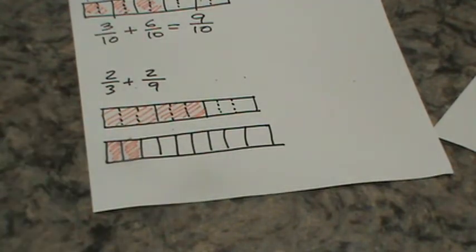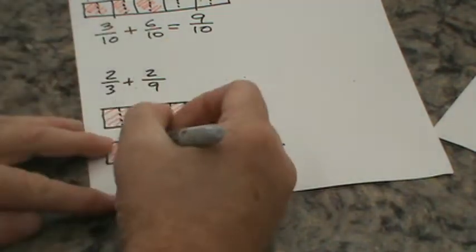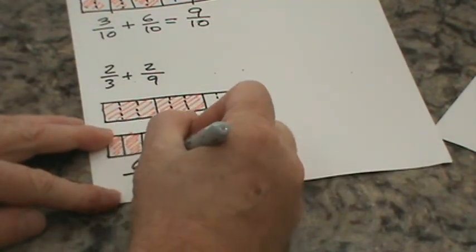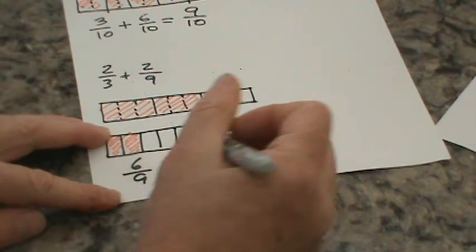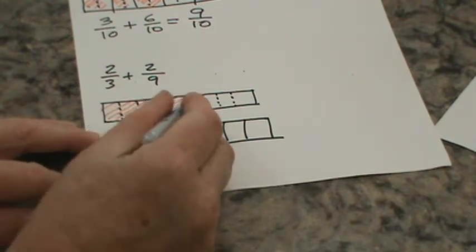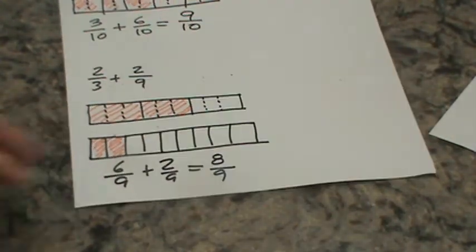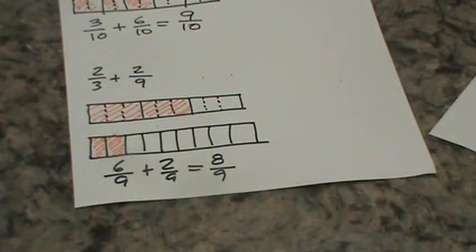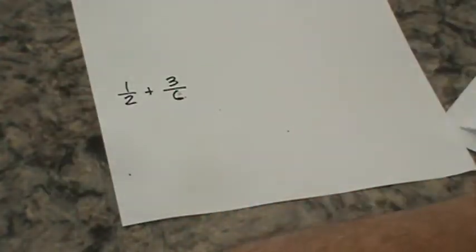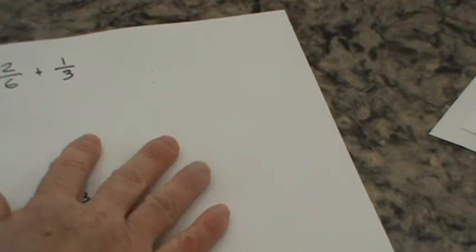And now we're ready to add. 6 ninths plus 2 ninths equals 1, 2, 3, 4, 5, 6, 7, 8. 8 ninths. Okay? And this will come to you easier as we continue practicing this for the next week or two.